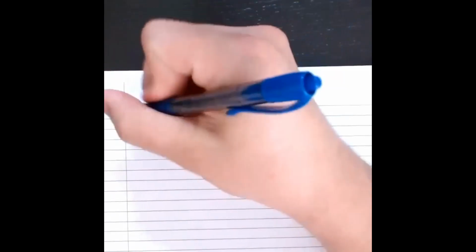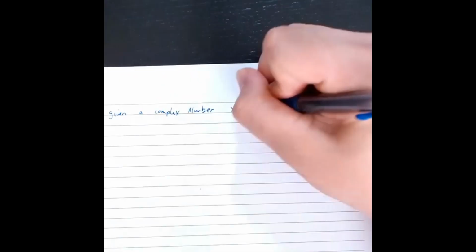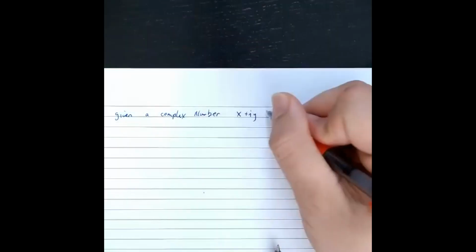So let's go ahead and summarize all of that. Given a complex number x plus iy, and here I'm going to go ahead and label that as being the standard form.